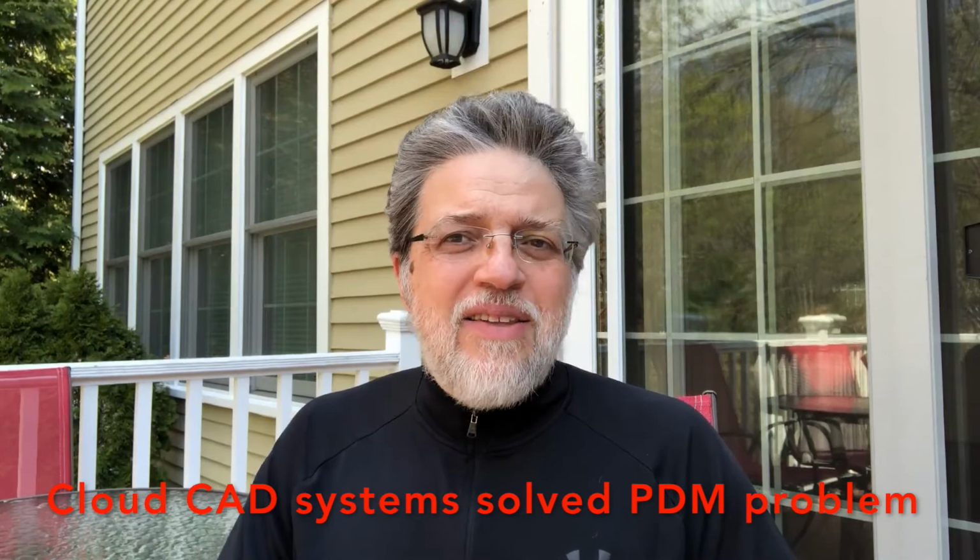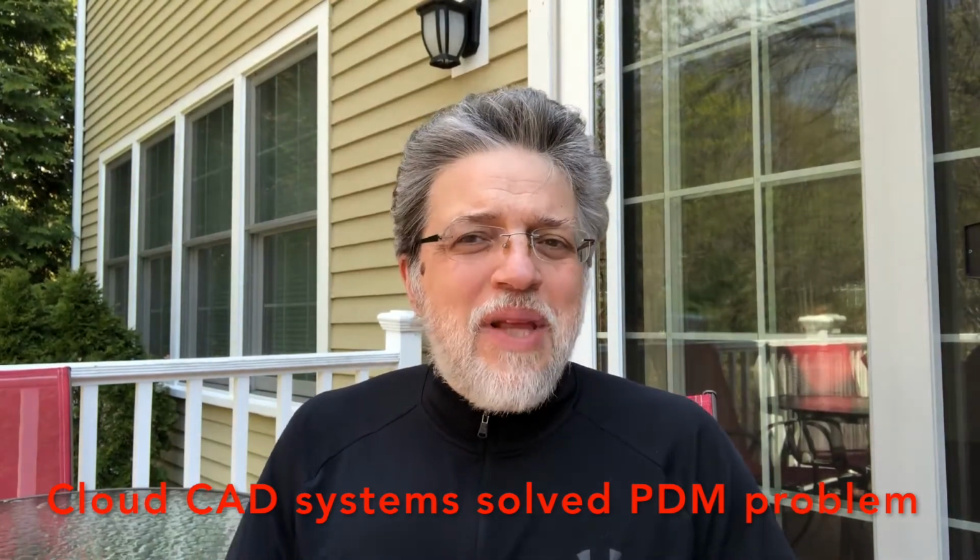You can also see other interesting changes in the market of CAD systems today. The problem of PDM that was so hard for many years is today solved by CAD on the cloud. Sometimes it's called cloud CAD, sometimes software as a service. Great examples of those systems are Onshape and Autodesk Fusion 360.